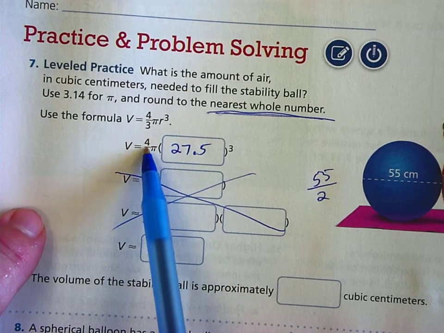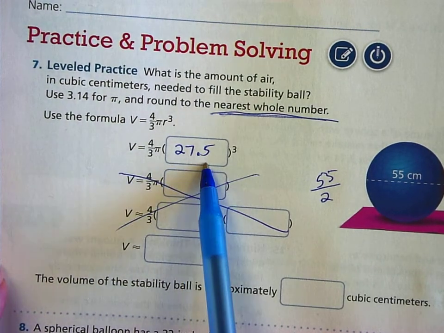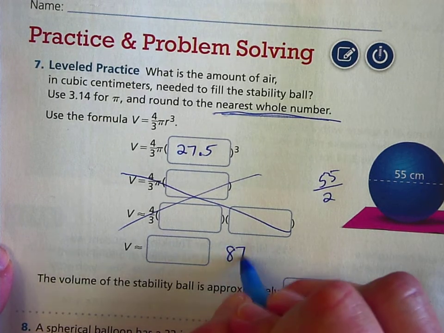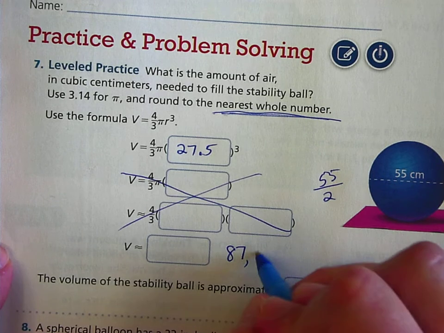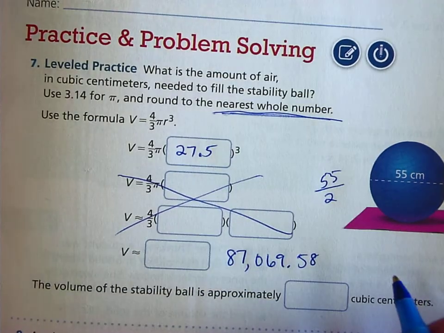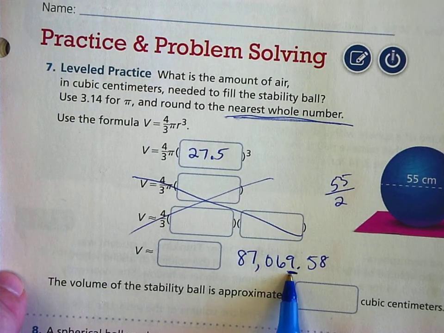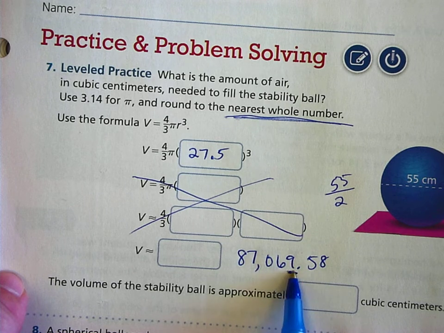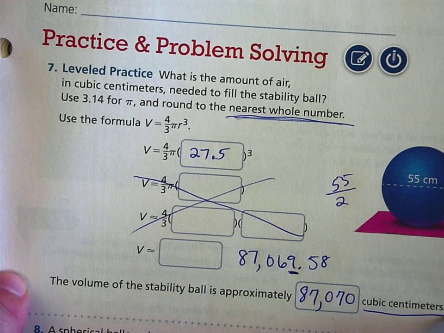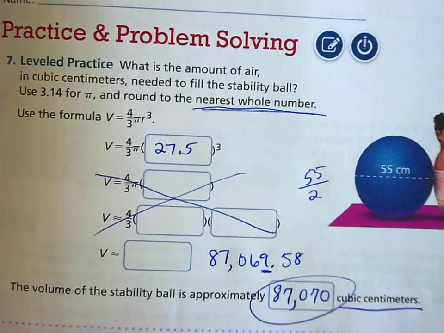So 4 divided by 3 times 3.14 times 27.5 times 27.5 times 27.5 equals 87,069.58. Now it does say round to the nearest whole number, so that's this right here. Basically 69 will round up to 70. This 5 is going to bump this up to 70. So 87,070 cubic centimeters. Just pay attention to what the directions say and round to that.